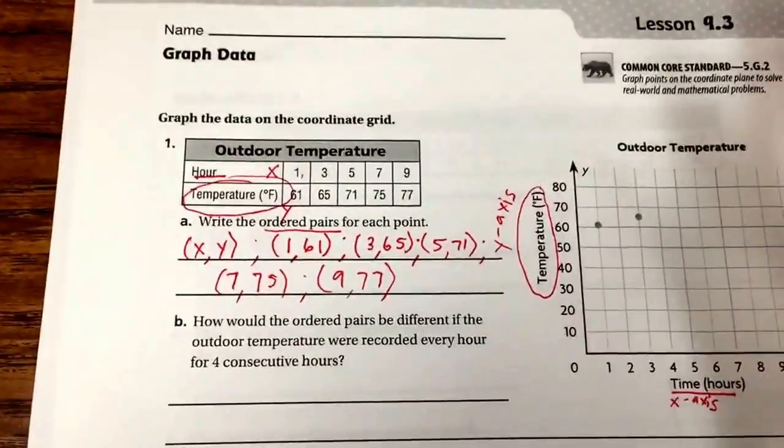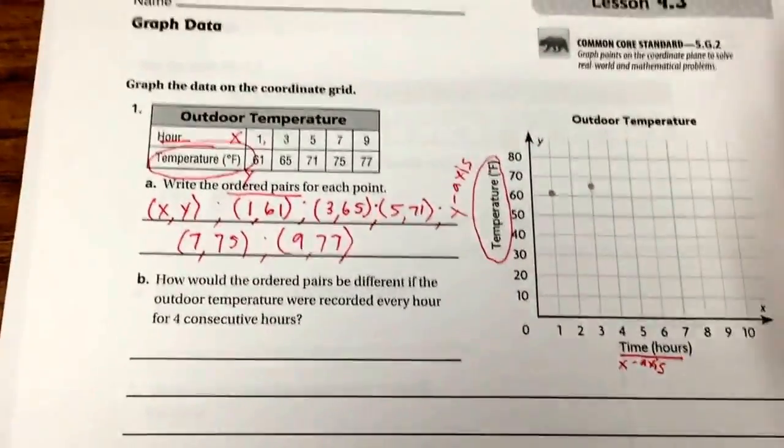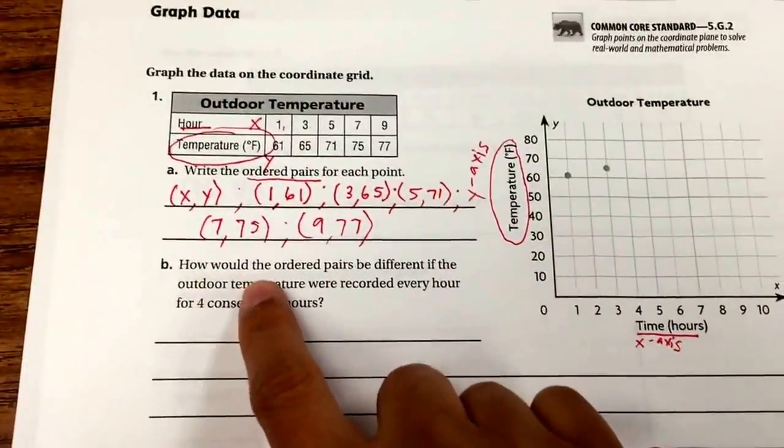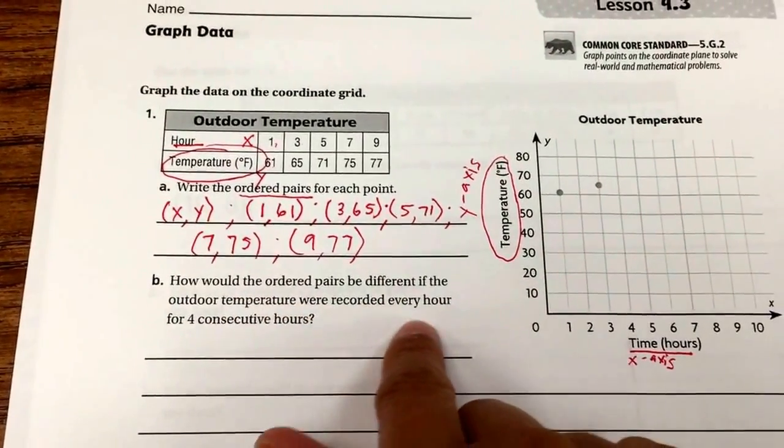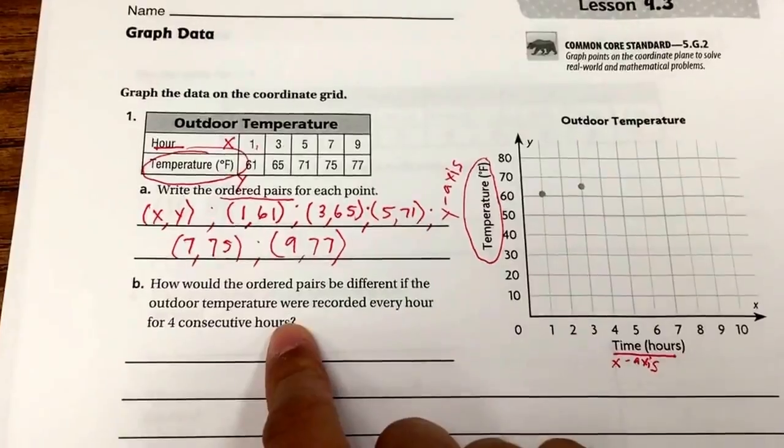Okay? And we'll get to that later, but I was skipping ahead. I probably shouldn't have done that. B, how would the ordered pairs be different if the outdoor temperature were recorded every hour for 4 consecutive hours?